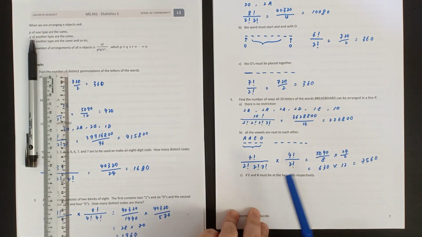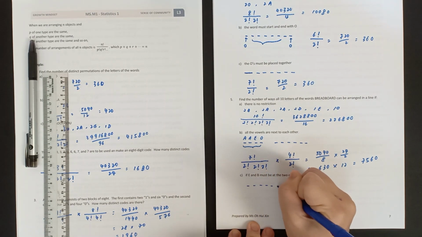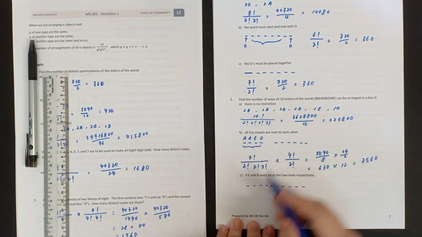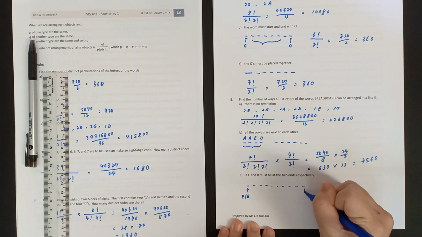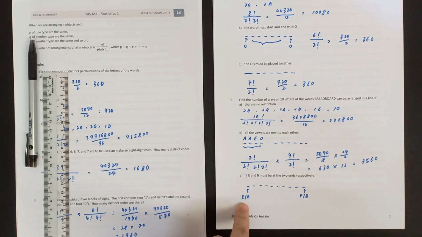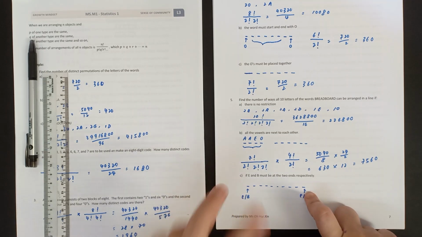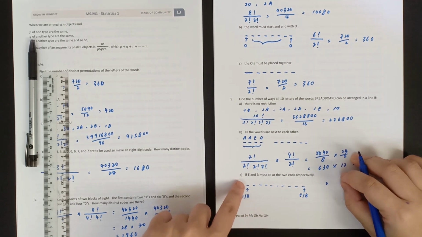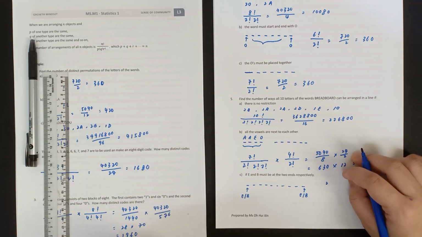Okay, if E and B must be at the two ends respectively, so we have 10 positions: 1, 2, 3, 4, 5, 6, 7, 8, 9, 10. Okay, so now we say that E and B must be at the two ends. So here you put E or B. Here also it can be E or B. Now when we talk about the two ends, how many choices do we have? If you put E here, then it's B here. If you put B here, then it's E here. So you have 2 choices. You can also put 2 factorial, because after 1 has been put here, the other one is left, so 2 factorial and 2 are the same thing.